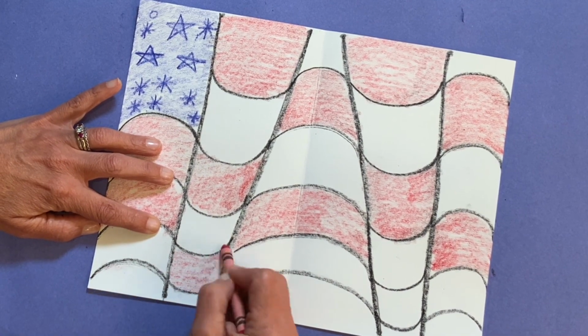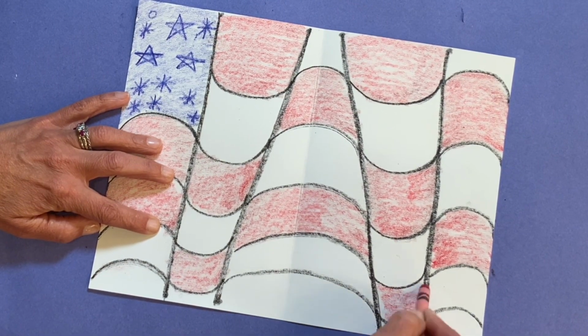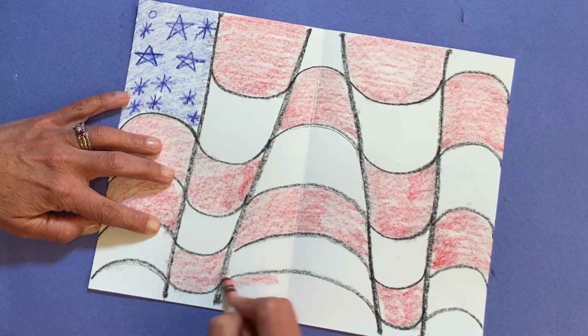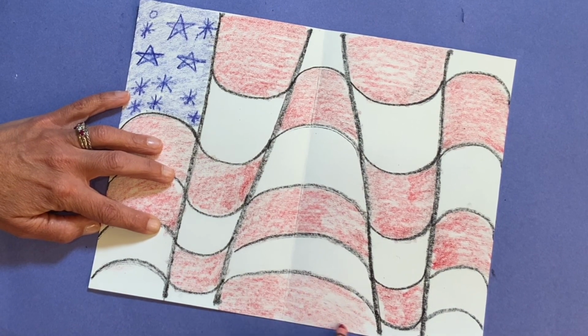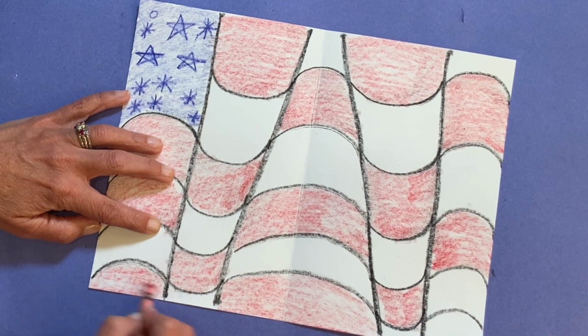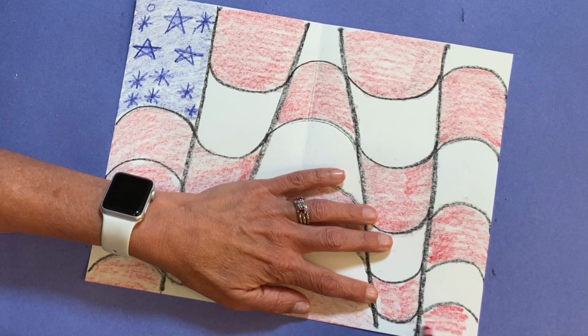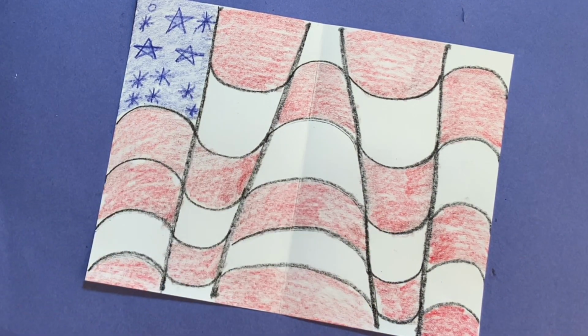I'm going to finish up coloring. Have you heard some of those patriotic songs before? This one's called My Country 'Tis of Thee. There, I'm almost finished. If you're not finished coloring, this is a good time that your teacher can press pause and maybe some of y'all could catch up.